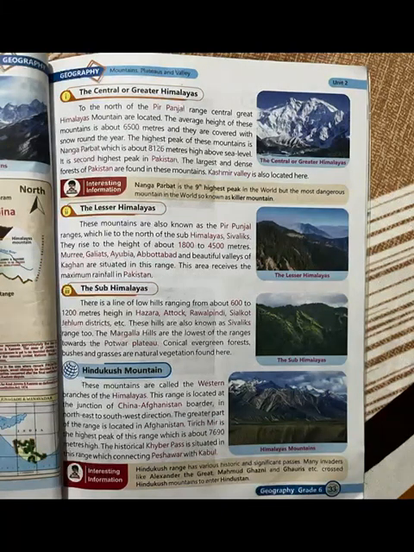The last part is the Sub-Himalayas. Sub-Himalayas are the low range. They are the lowest range, and the average height is around 600 to 1200 meters. They are located in Hazara, Attock, Rawalpindi, and Sialkot. They are also known as the Siwalik range, or Margalla Hills, the lowest range of this area.